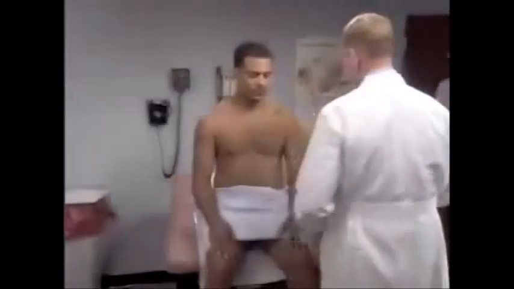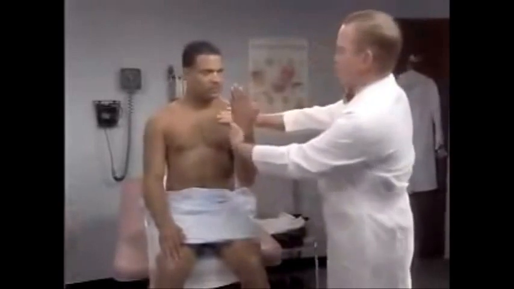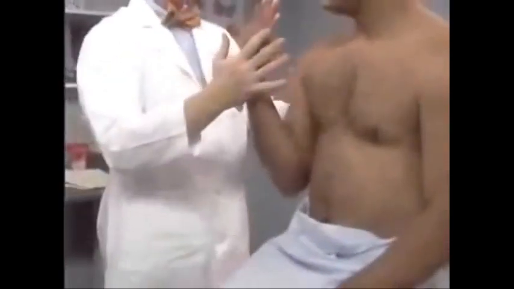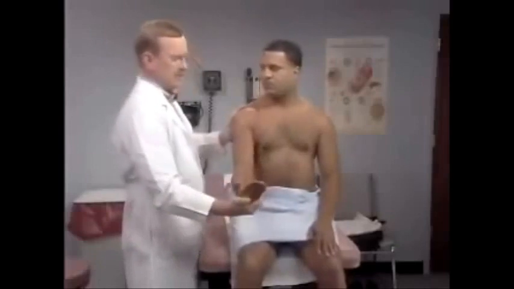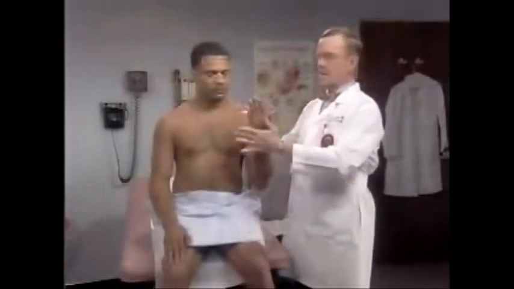Begin by testing flexion of the biceps and extension of the triceps by having the patient bend his arm at the elbow and pull, then push against your hand. Usually the patient's dominant side is stronger than the non-dominant side. Good. And here, push the arm out.